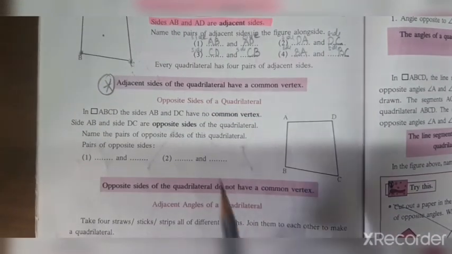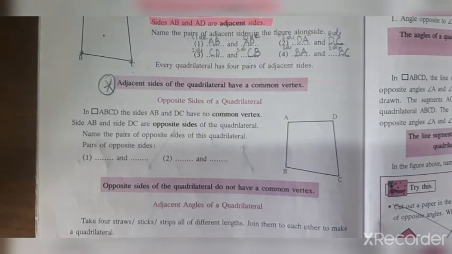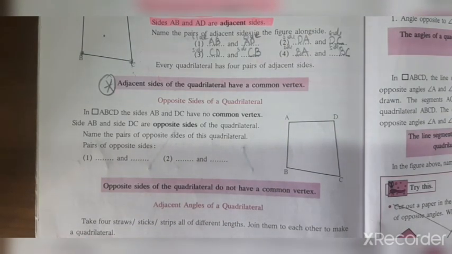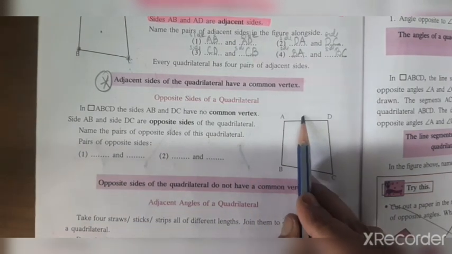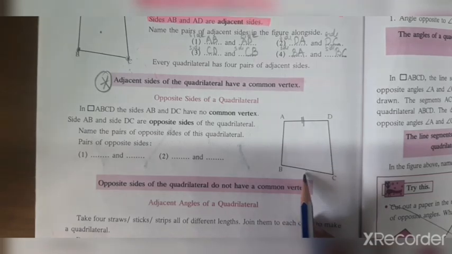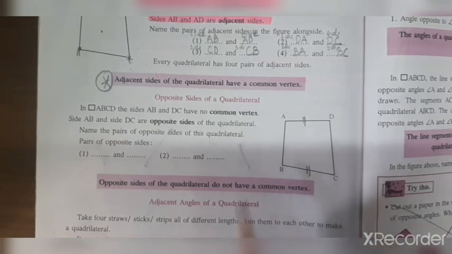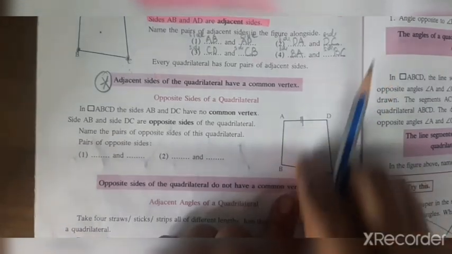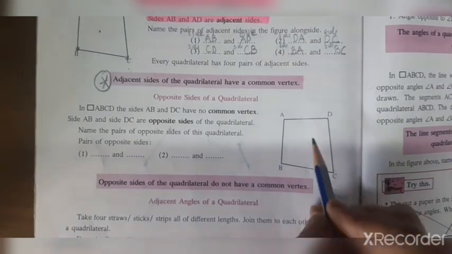Now after that, what are opposite sides? Opposite, the word itself tells us, means which are exactly opposite to each other here in this quadrilateral. So if I talk about AD, exactly opposite is BC. And if I talk about AB, exactly opposite is DC. Okay, I will erase this mark because they are not congruent. These signs show congruency.